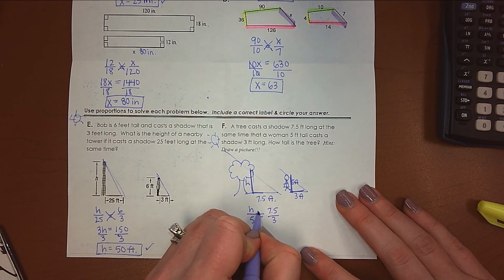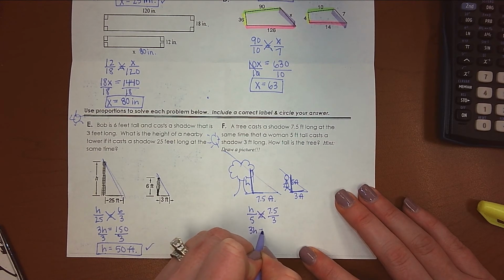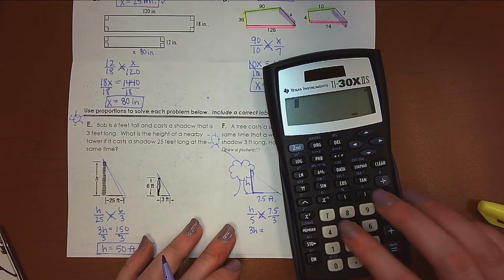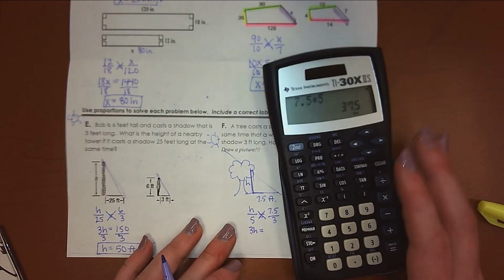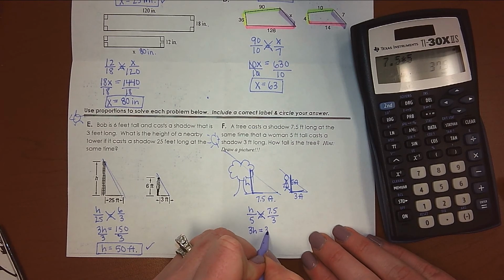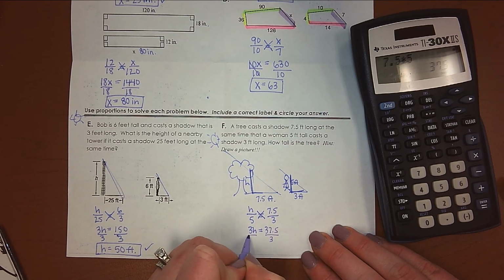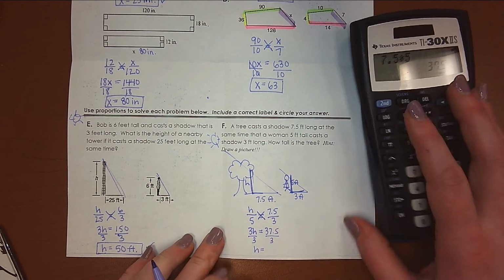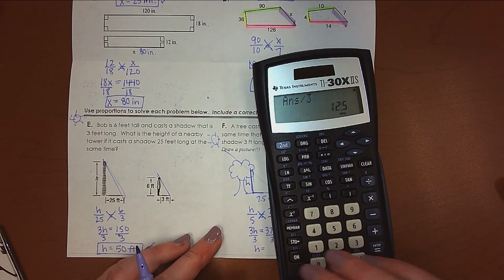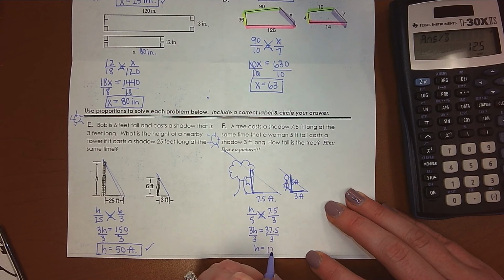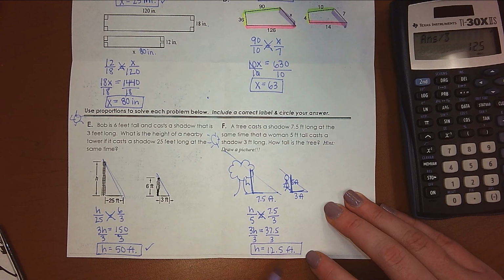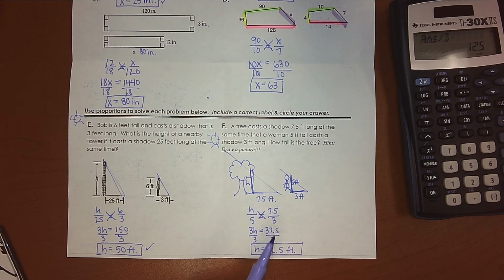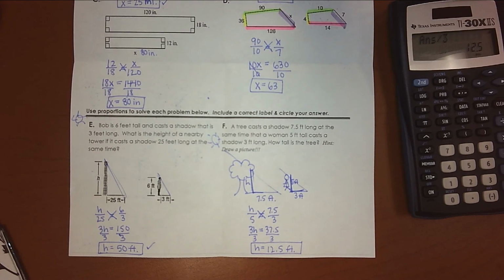and then we can solve using cross products. 3h is equal to 7 5/10 times 5, which is 37.5. Divide both sides by 3. That's the inverse operation here. And when I do that, the height of the tree is 12.5 feet tall. That seems like a reasonable height for a tree, especially if its shadow is 7.5 feet. It seems reasonable. Our answer checks, and h is equal to 12 5/10 feet.